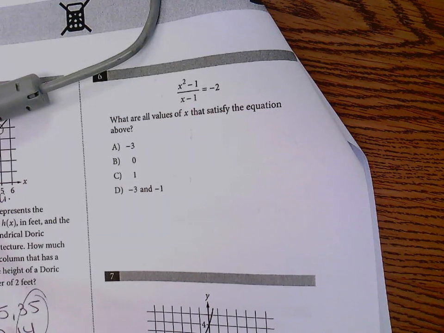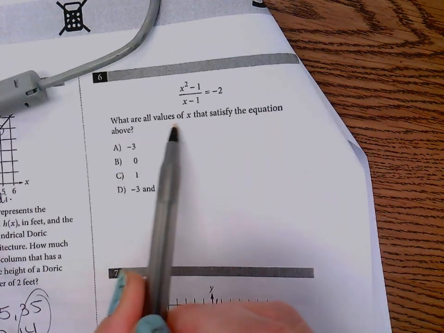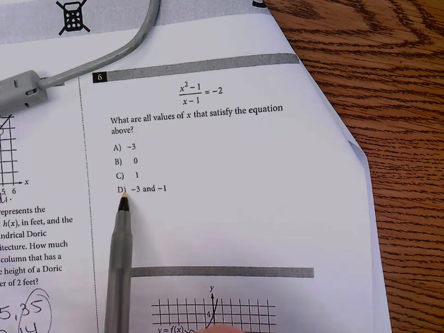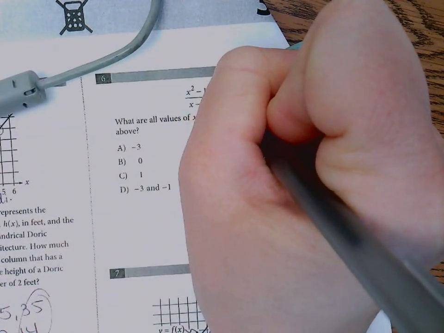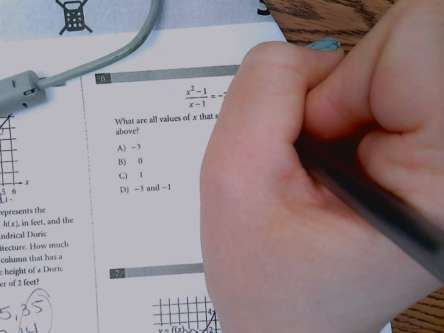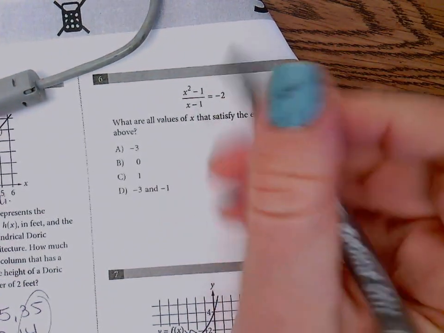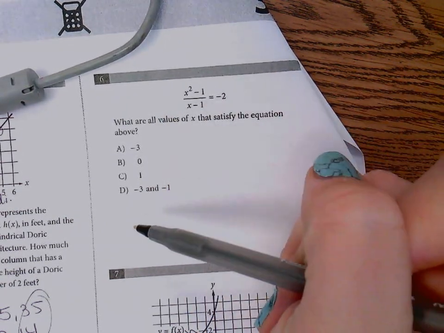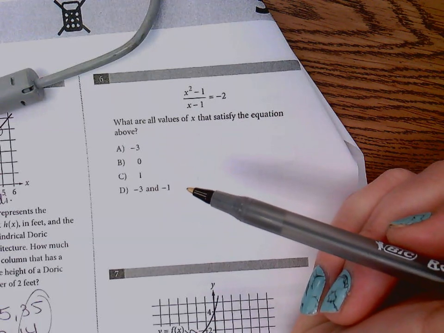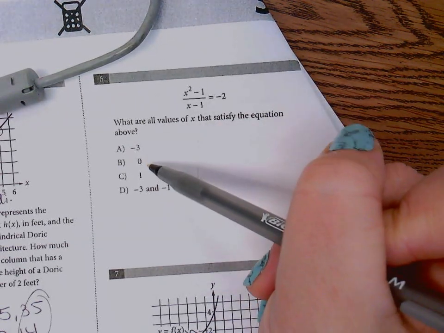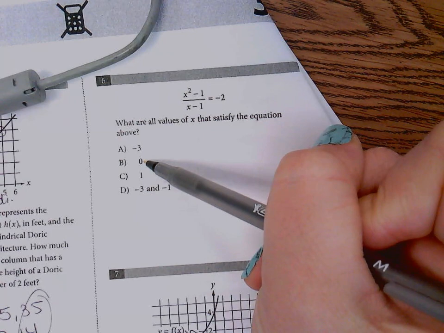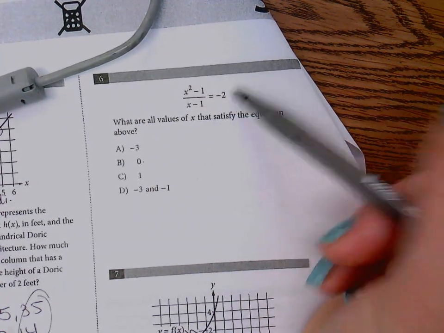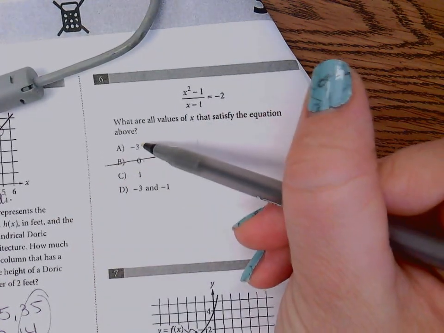Number 6, what are all the values of x that satisfy this equation? What I would do is treat this first like just plugging them in, because you could do a proportion or you could try factoring, but wouldn't it be easier to just plug it in and see if it works? You've got 4 choices. So if you plug in 0, I'm just picking that one first, 0 is not going to work because you get -1 divided by -1, which is not -2. So we're going to decide if both of these work.